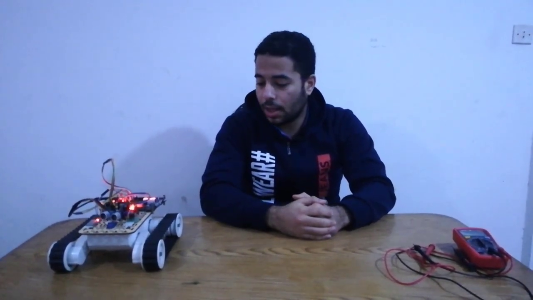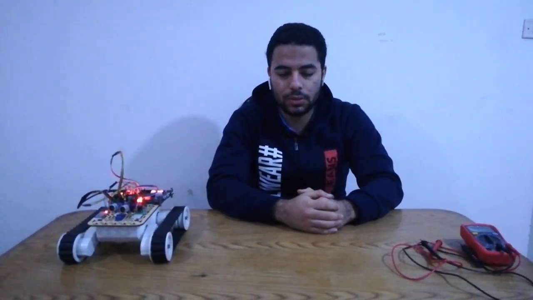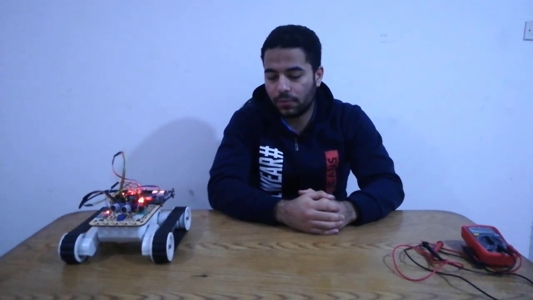Today we are going to talk about our DSD project. Our DSD project is an obstacle avoiding robot. I know it's a classic idea, but we added two major modifications. The robot is capable of scanning the surrounding environment using ultrasonic and servo sensors, and also of receiving and transmitting data using the Bluetooth module.